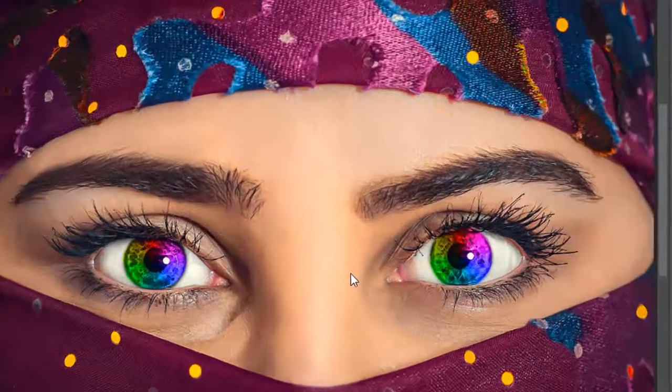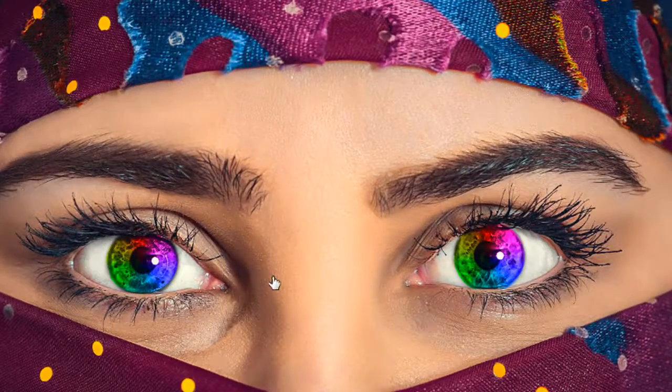In this quick tip I'm going to show you how to simply add a rainbow or spectrum effect to an eye, just rainbow eye color. So let's get started.